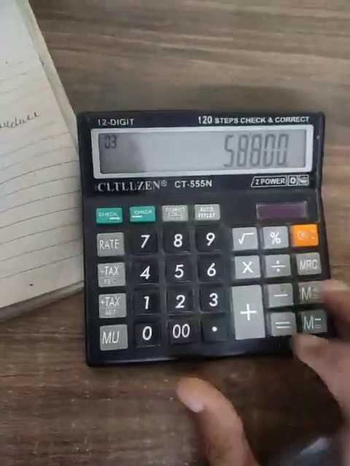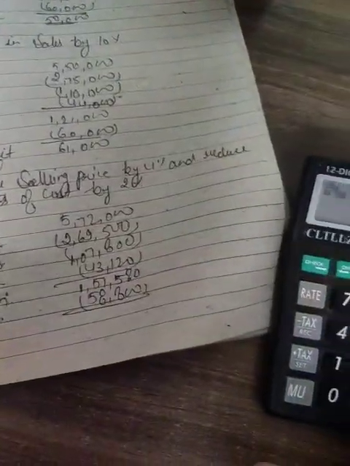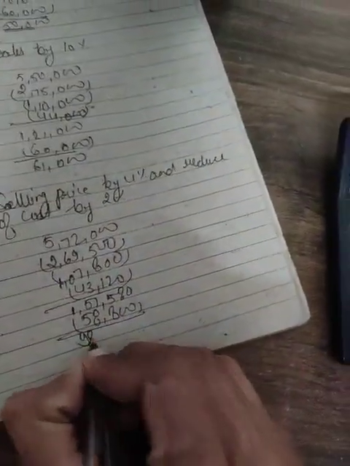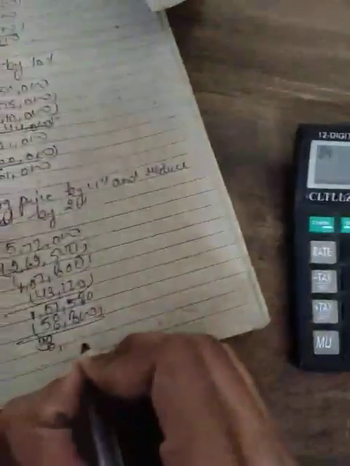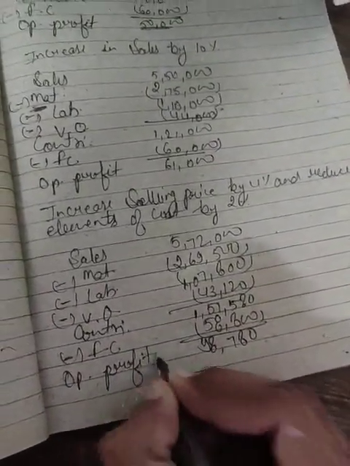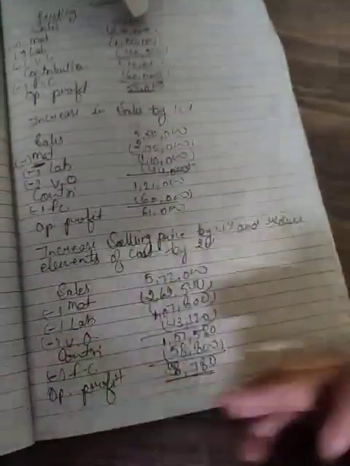Now let's see how much is our new operating profit. This is our new profit, right? So we have worked out as per the new manager's proposal.